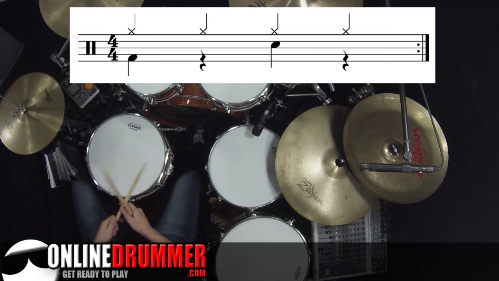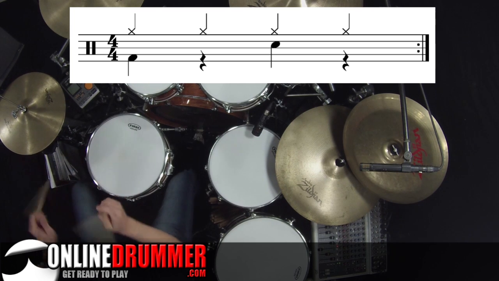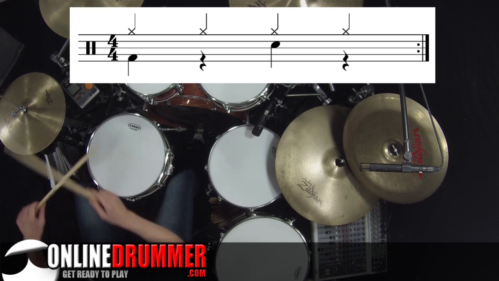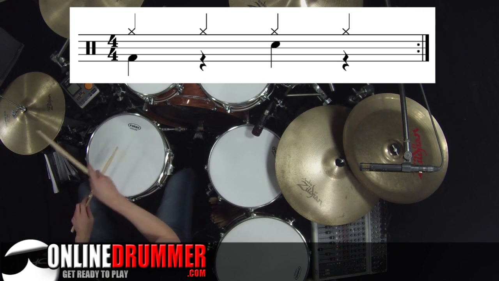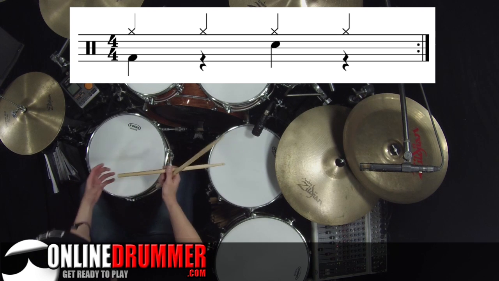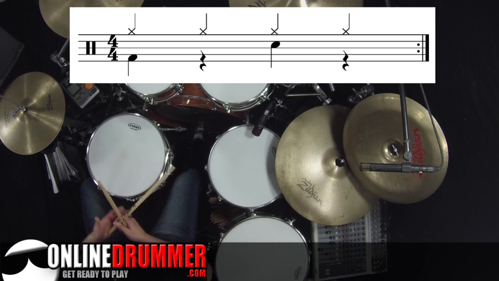So look at the second thing I have written. 1, 2, 3, 4. These are really simplistic examples in that they're just using quarter notes, but that's just so you can see the difference easier. One's got a backbeat on 2 and 4. The halftime has a backbeat on 3.